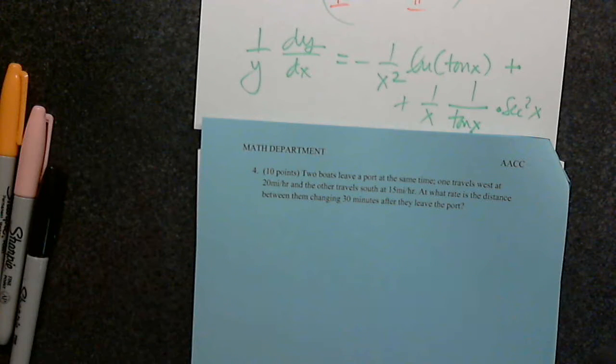So two boats leave a port at the same time. One travels west and the other one travels south. At what rate is the distance between them changing 30 minutes after they leave the port? Now, I would like you to notice the measurement unit. We can't have hours and minutes in the same problem, right? In the same equation. So I recommend change the 30 minutes into half an hour and leave the miles per hour alone. So let's work on this.